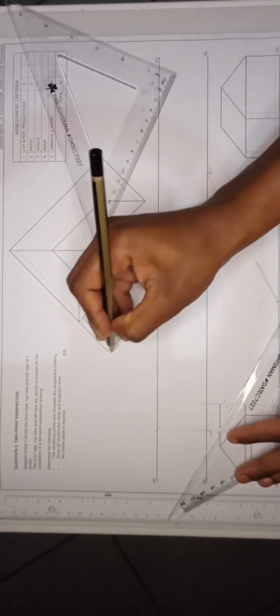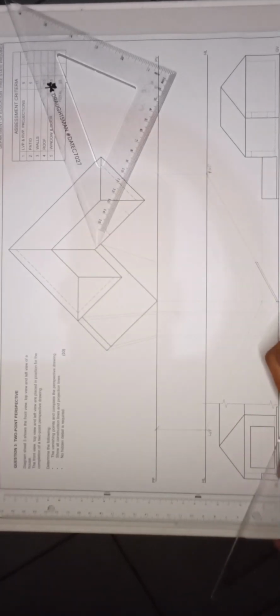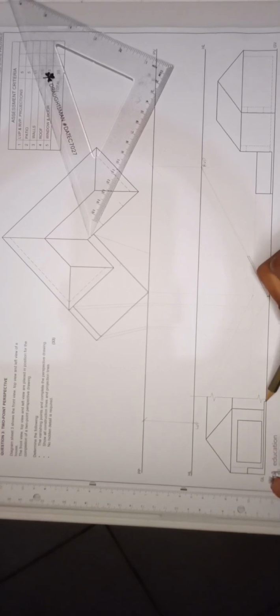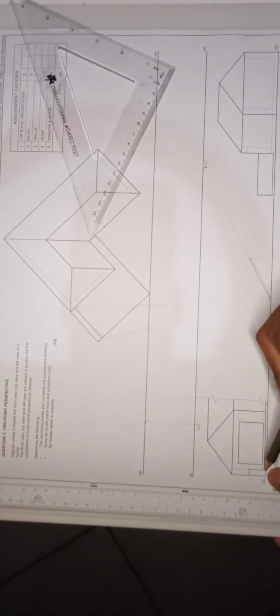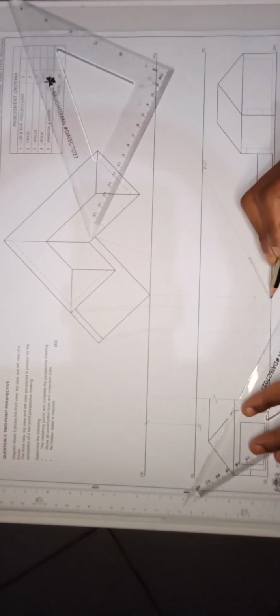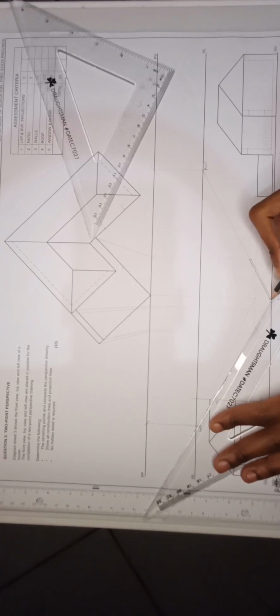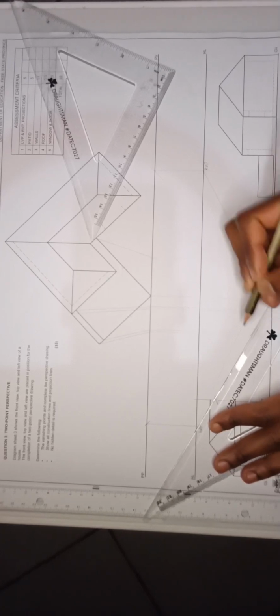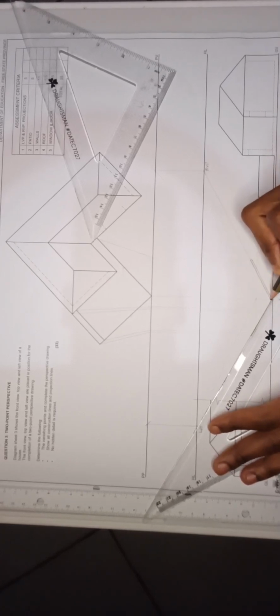Then from here you're moving until here, because you can see from here we move until here, and then from here we move until here. At the bottom move until here, then at the top we move until here.